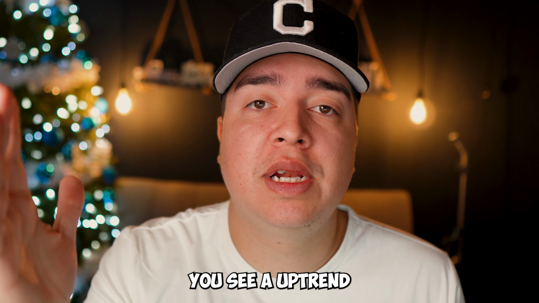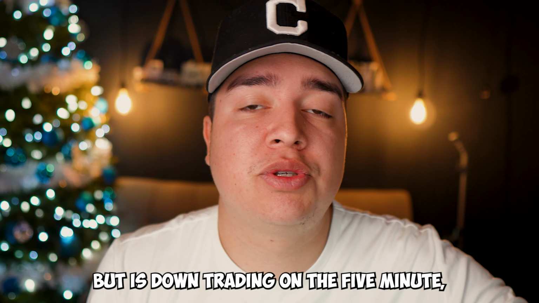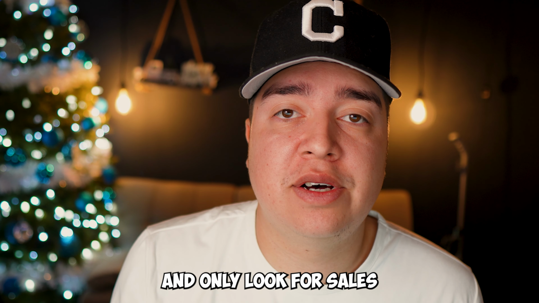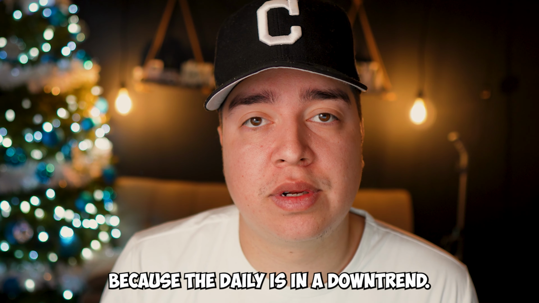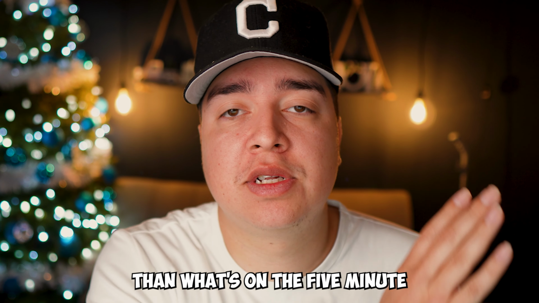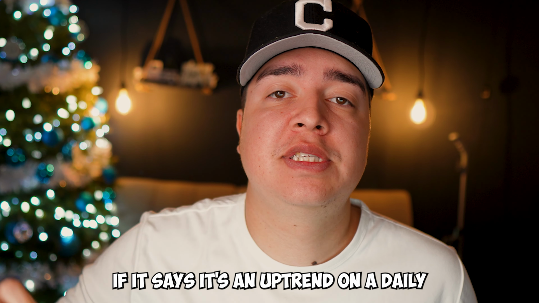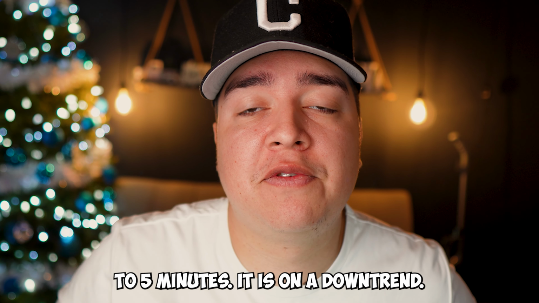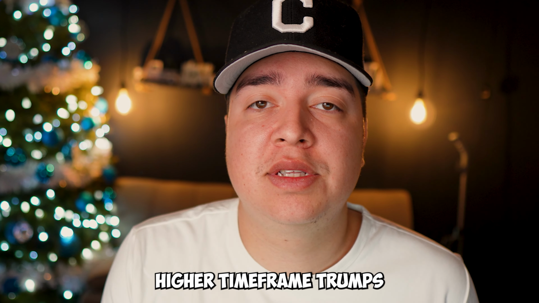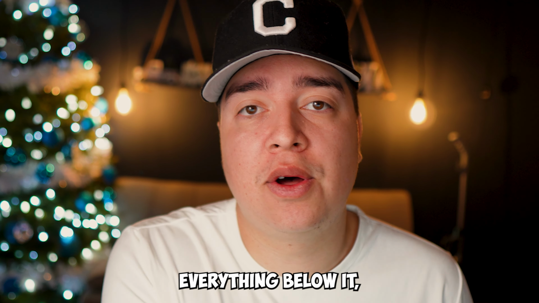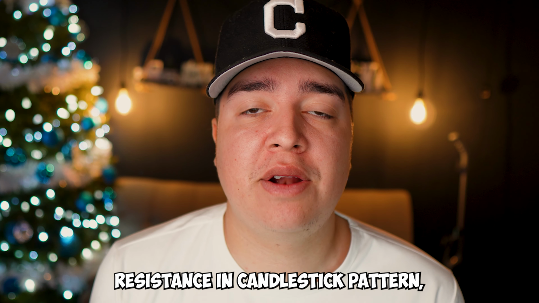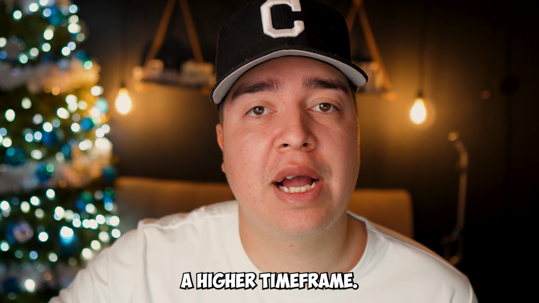You see it uptrending on the higher time frame, but it's downtrending on the 5 minute. You're going to disregard that 5 minute and only look for sells because the daily is in a downtrend. Whatever is on the weekly, the daily, and the 4 hour is going to be way stronger than what's on the 5 minute, 15 minute, and the 30 minute. If it says it's on the uptrend on the daily, but the 5 minute says it's on the downtrend, you're going to listen to the daily no matter what. Higher time frame trumps everything below it. And that goes with everything, with trend lines, support and resistance, candlestick patterns. Everything is stronger on the higher time frame.